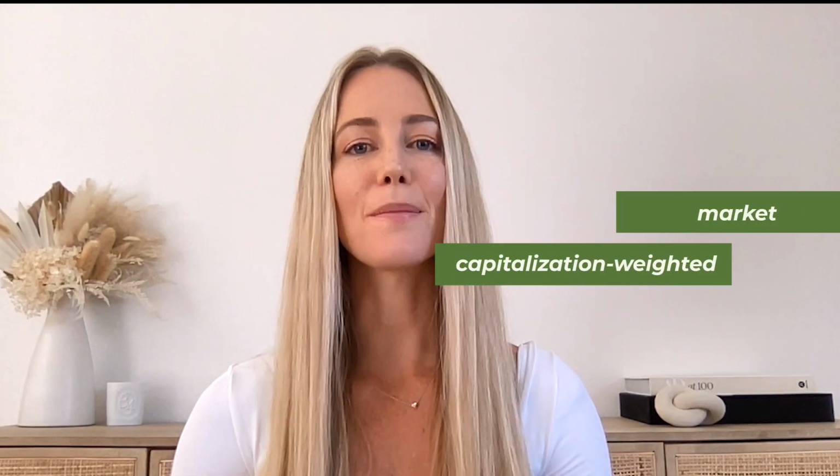You can't invest in the index directly, but you can through either individual stocks or index funds such as mutual funds or ETFs. It is one of the most widely used indicators of the overall health of the US stock market. The index is market capitalization weighted, which means that the weight of each company's stock within the index is determined by its market value.